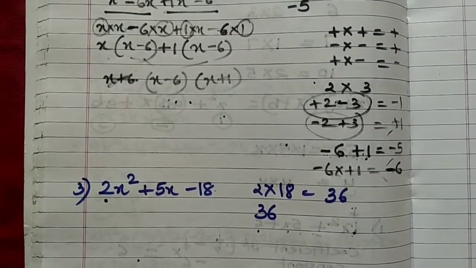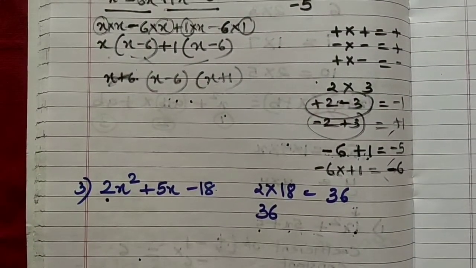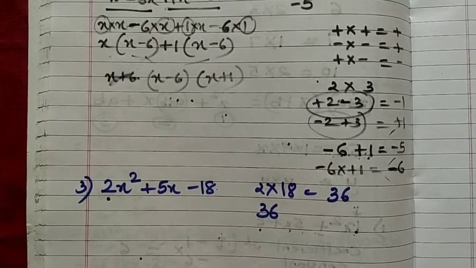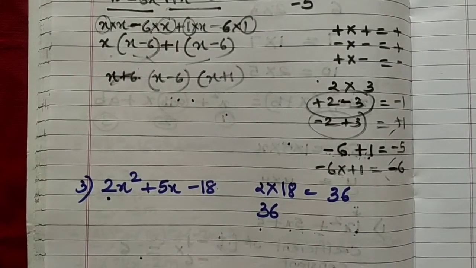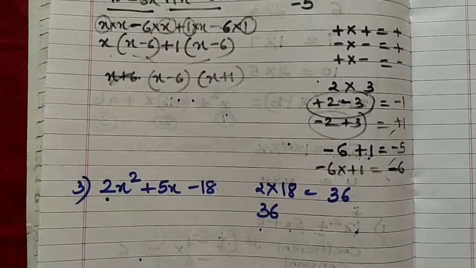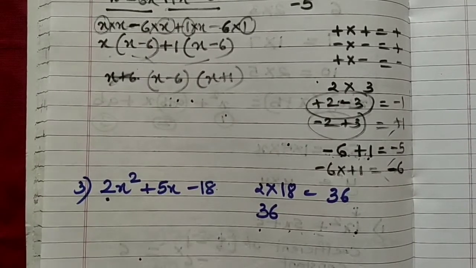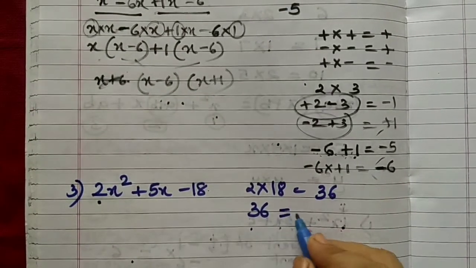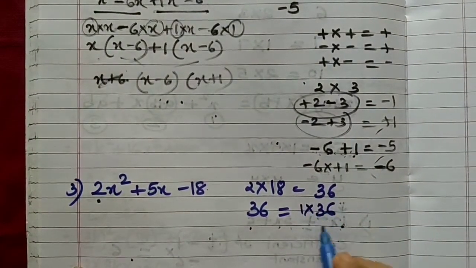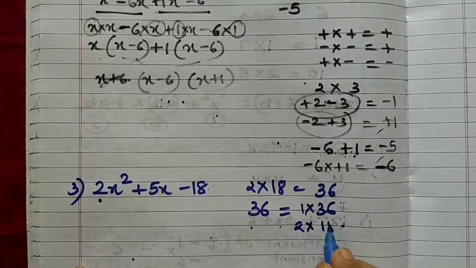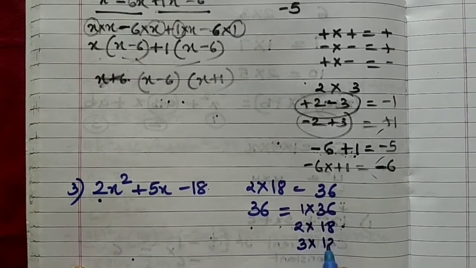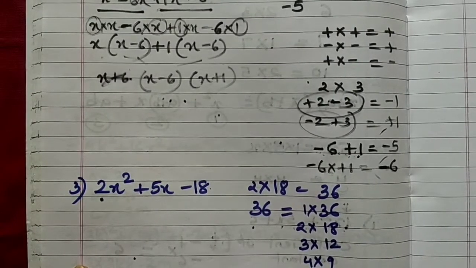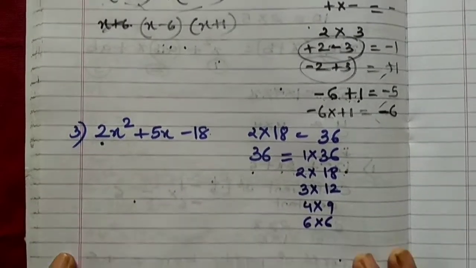Now once you get in the habit, you will immediately come to know the factors of 36. That's why you should know the tables. When you know the tables, you will know the factors quickly. You don't have to do the division and see. So the factors of 36 are 1 into 36, 2 into 18, 3 into 12, 4 into 9, 6 into 6. After that you get again 9.